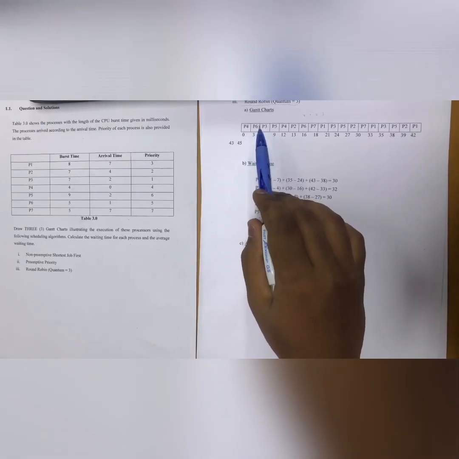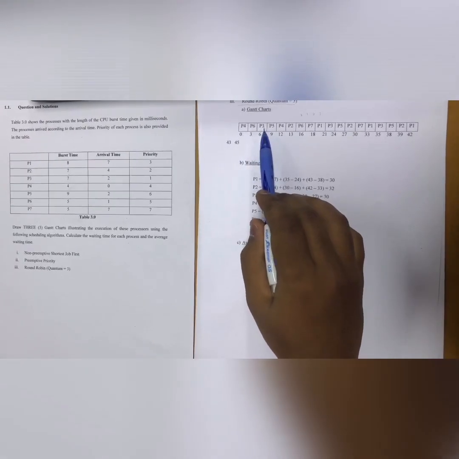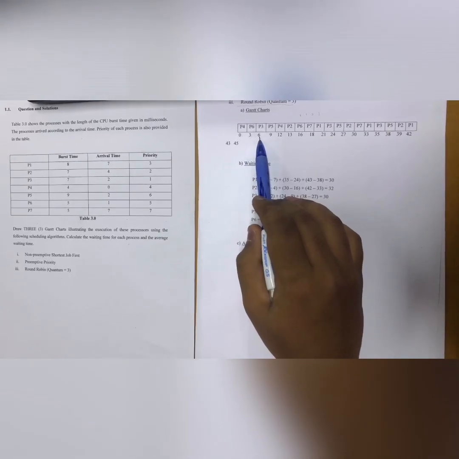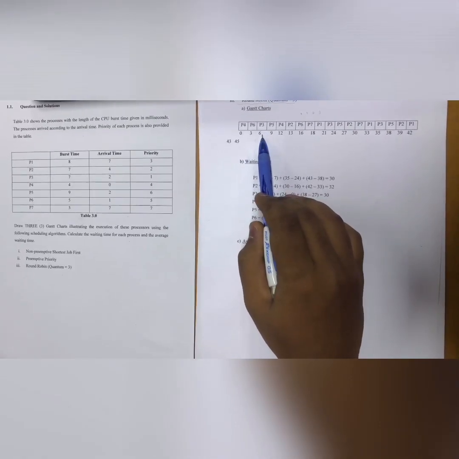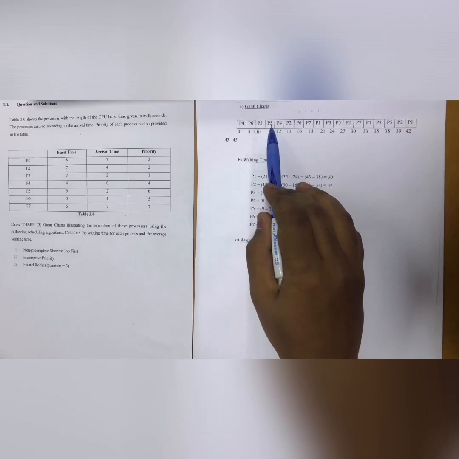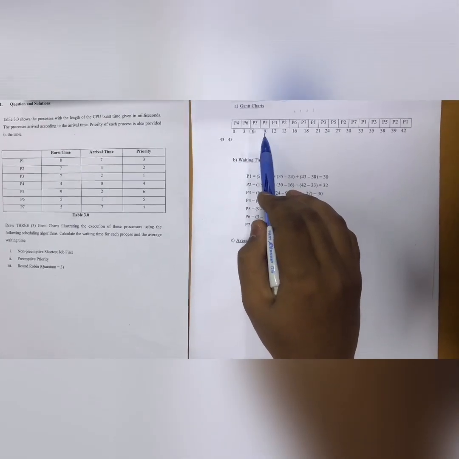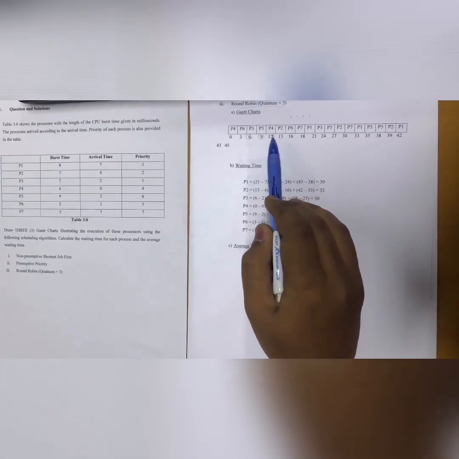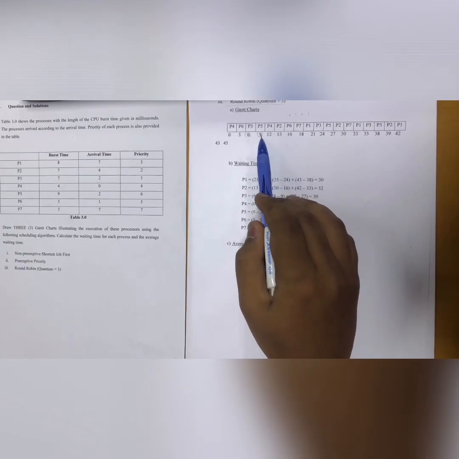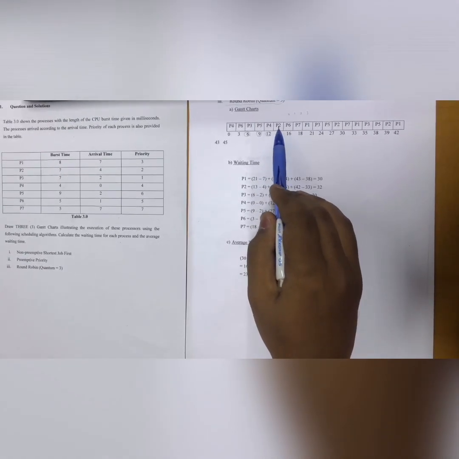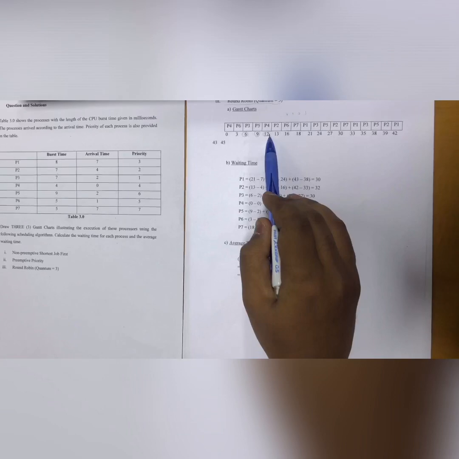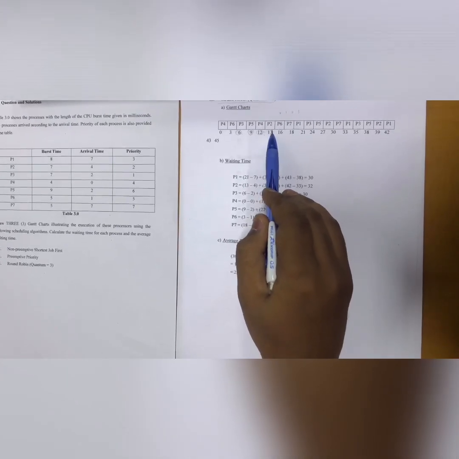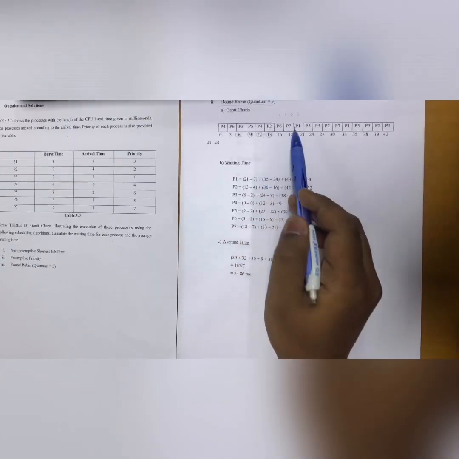So the arrival time for P6 would be 3. P3, 3 plus 3 is 6. So the arrival time for P3 would be 6. P5, 6 plus 3 equals 9. So the arrival time for P5 would be 9. For P4, 9 plus 3, 12. This one is much more different. You just have to plus 1 to make the arrival time 13 for P2.